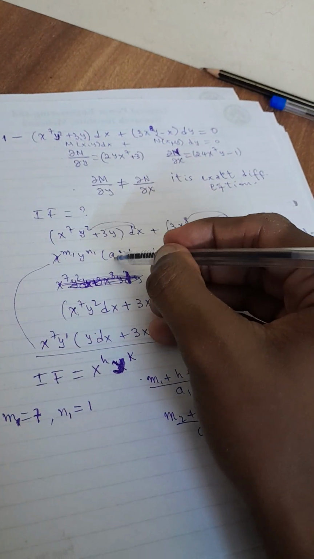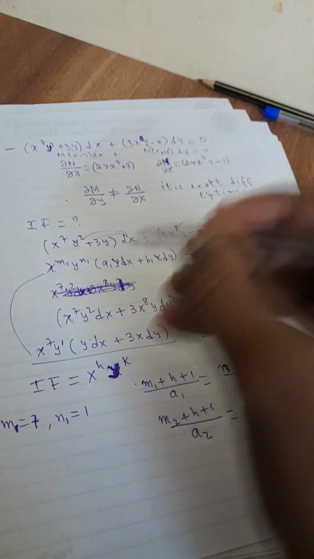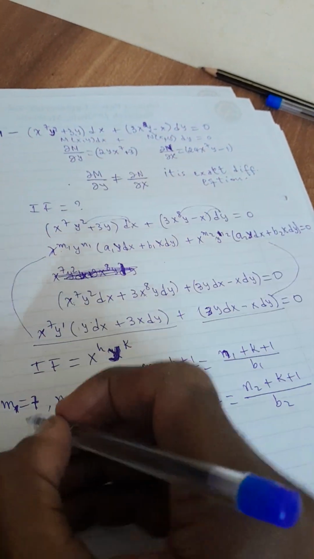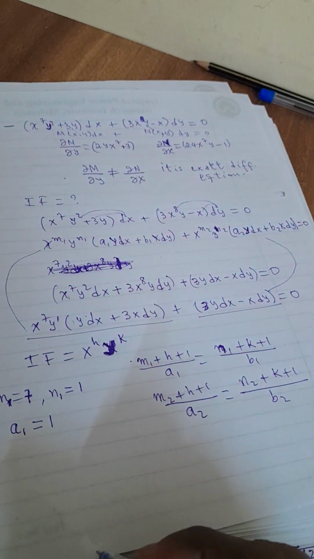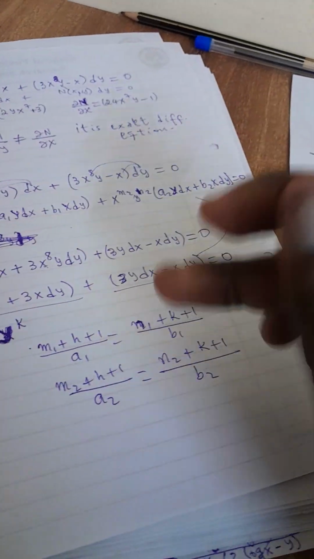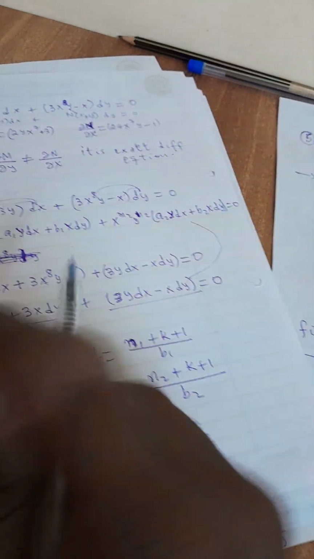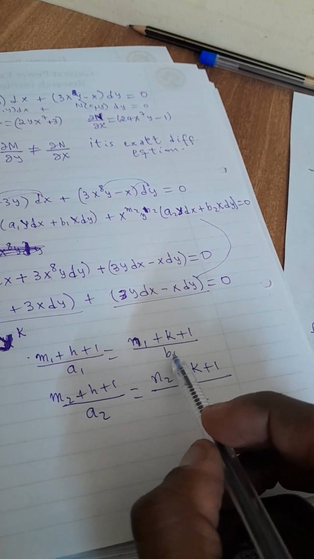And what about y? What about a1? A1 will be this here. What is the coefficient that is here? This is 1. So a1 is equal to 1. Now go for the next step. What is our b1?